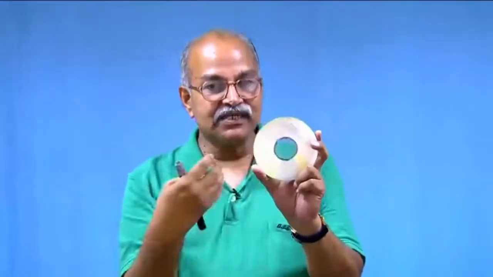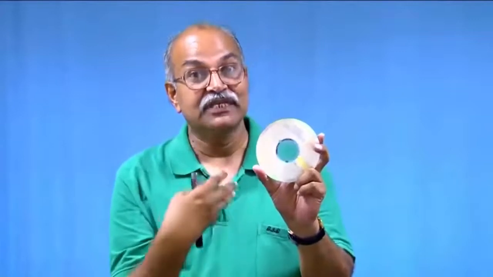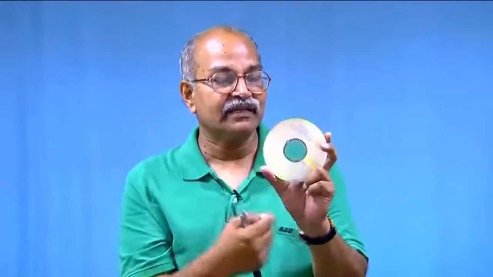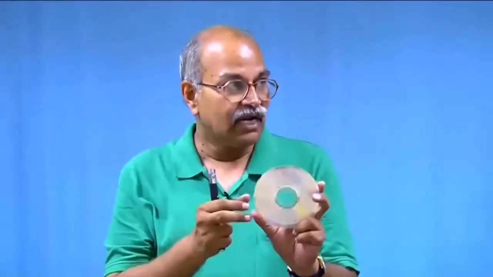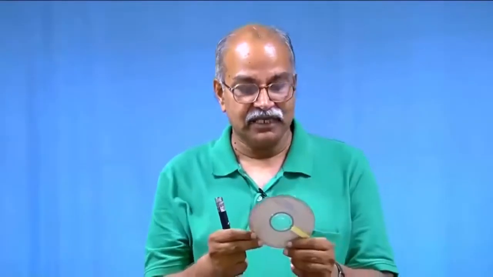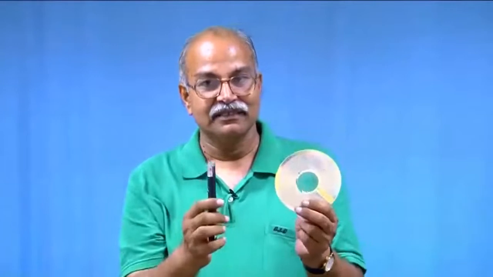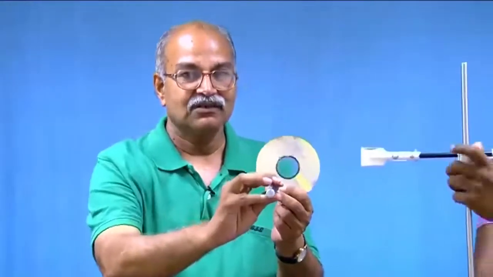From the sides light will go, and apparently we can expect that light will be blocked by this wire and a shadow will form on the other side. So, I will request Ranjit, my associate, to fix this wire and this light source on some stand, so that light falls on this wire.